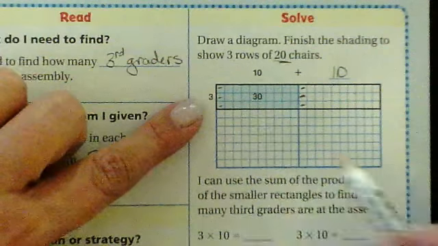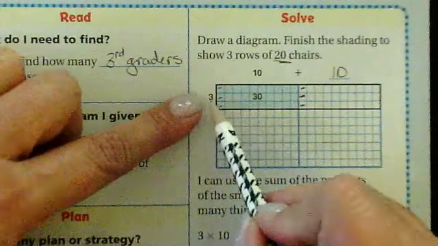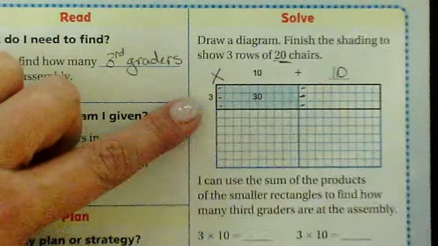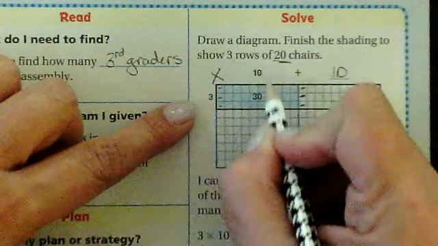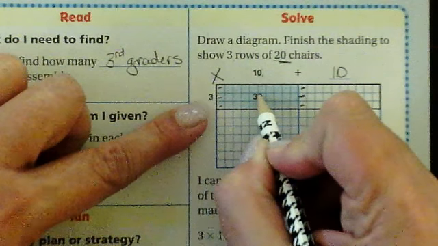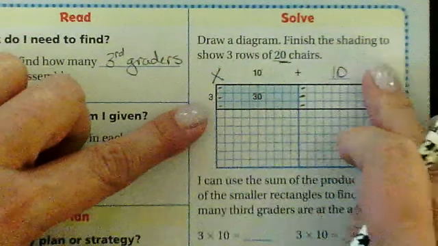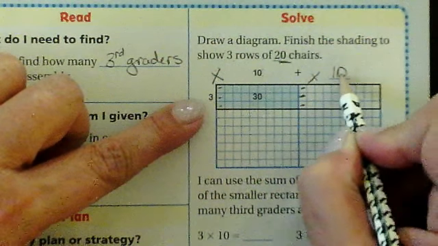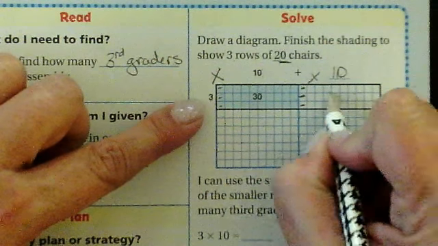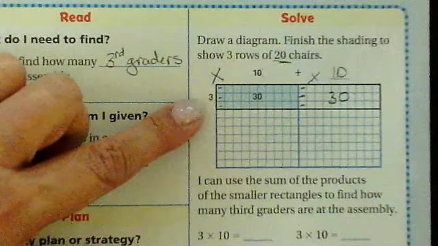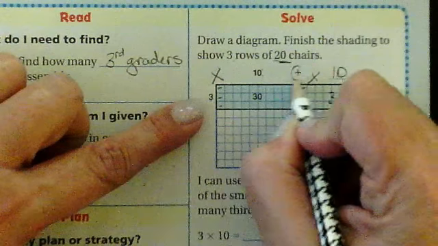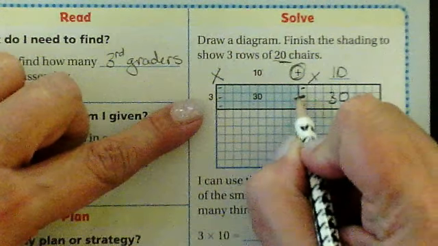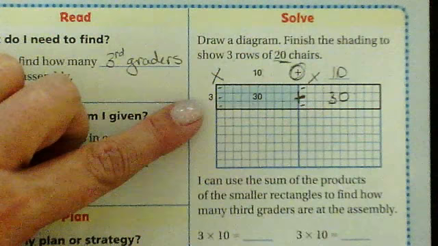So here's how they got 30. They went 3 times 10, so they multiplied here. 3 times 10 equals 30. And then I can do the same thing on this side. 3 times 10 equals 30. And then this plus sign tells me that I need to add everybody together. Okay? So that's a plus sign.